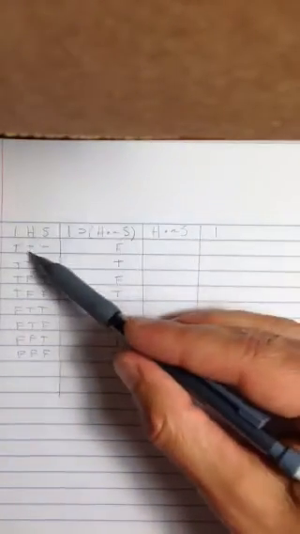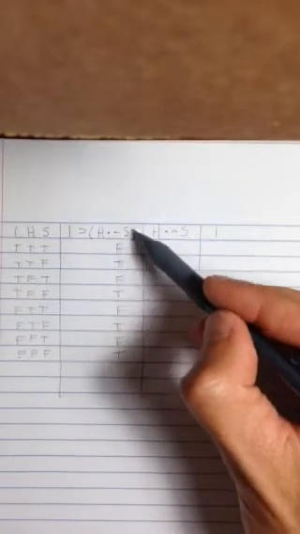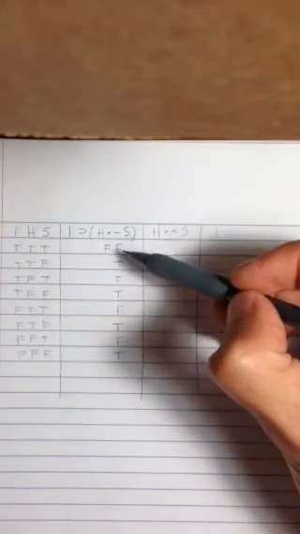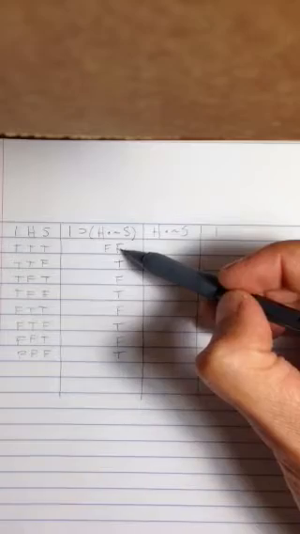Now we're ready to do the conjunction. Look at the value for H over here. On the top row, it's true. We already calculated that the value for not S is false. A conjunction where one input is true and the other input is false is false. In fact, conjunction is false whenever at least one of the inputs is false.